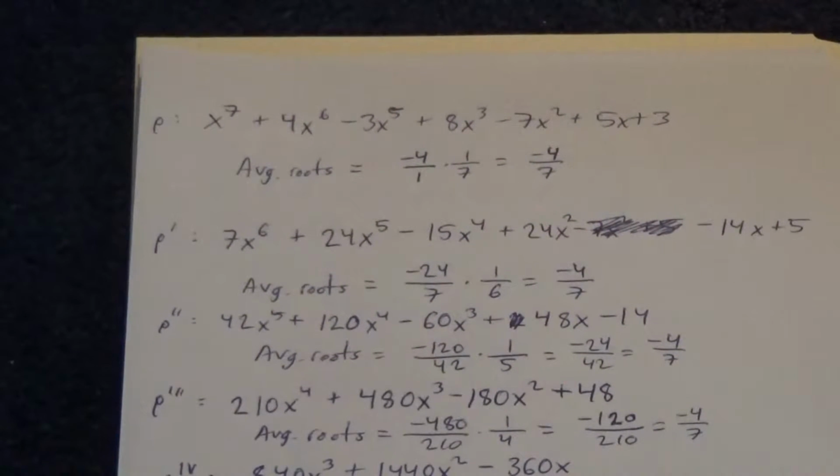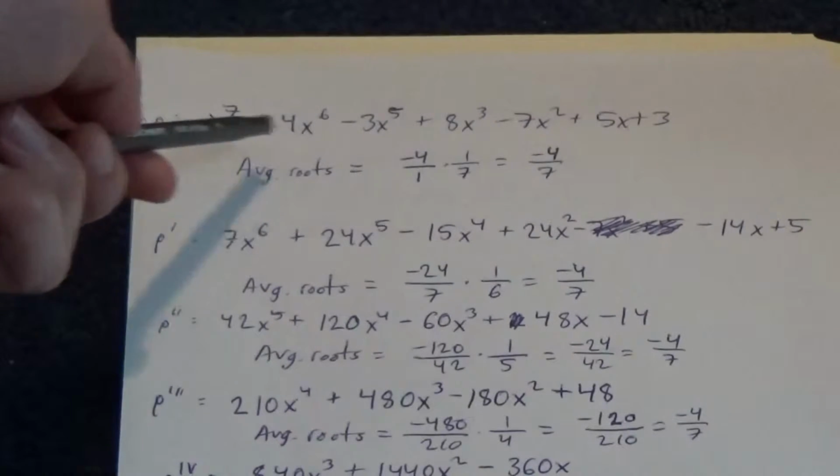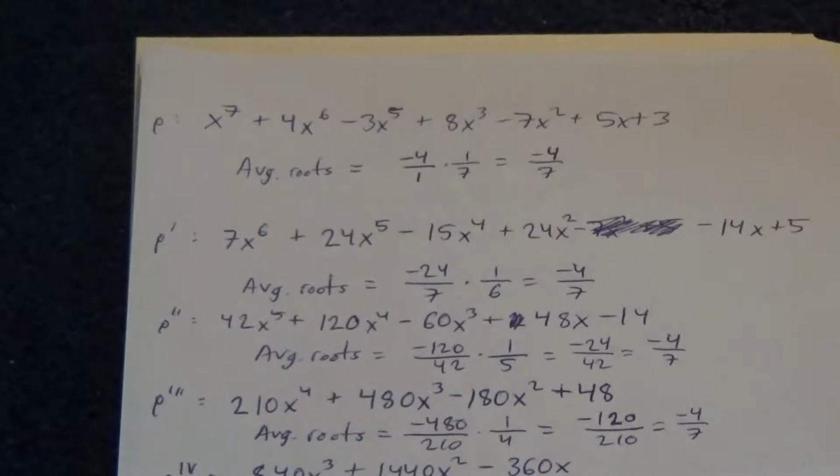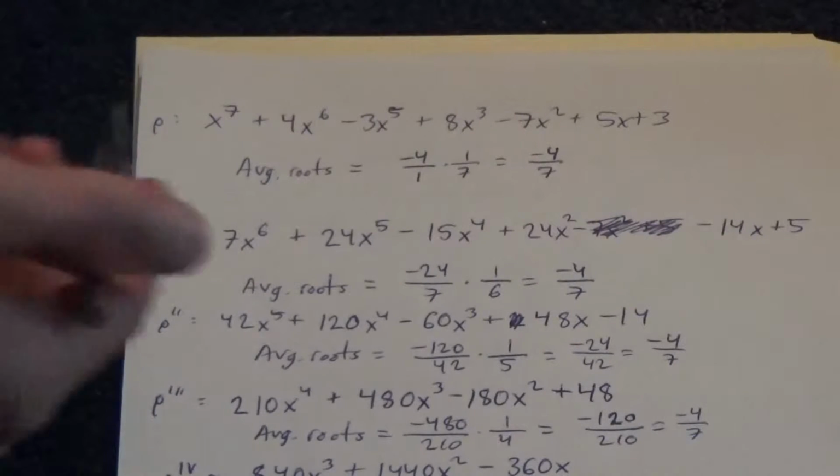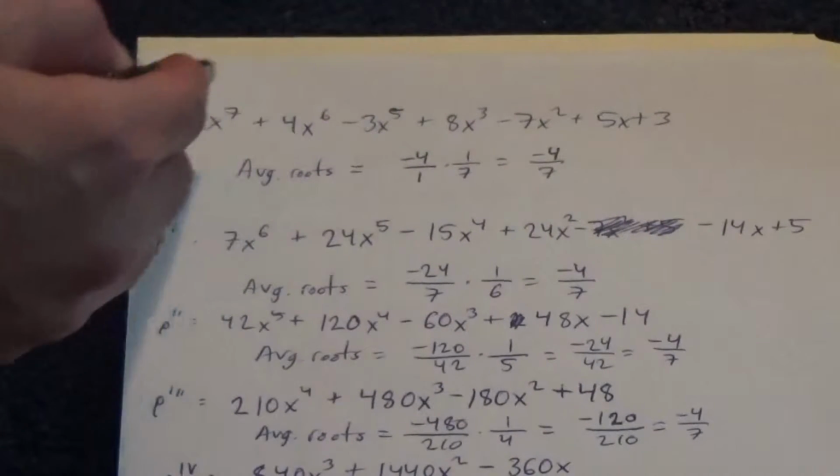Now, what you'll remember, especially from the previous episode, is that for the sum of the roots we have a formula. We know that that is negative a sub n minus 1 over a sub n. So now, for the case of p, n equals 7. So all we have to do is determine what a sub 6 is and a sub 7 is, basically just looking at these first two coefficients. And what you'll find is that the sum of the roots is negative 4, since we take negative a sub n minus 1 over a sub n.